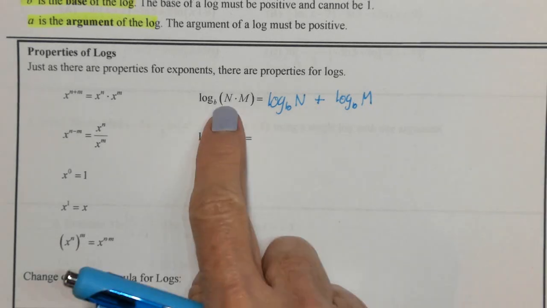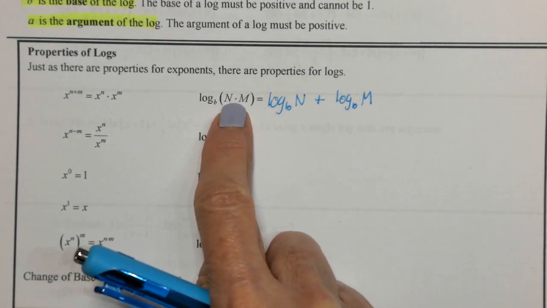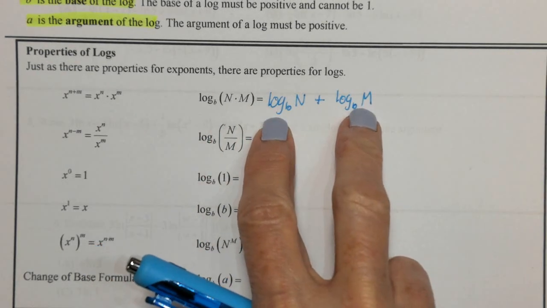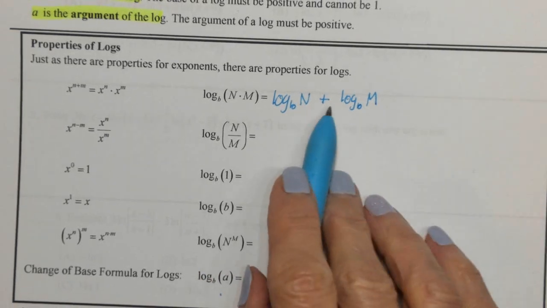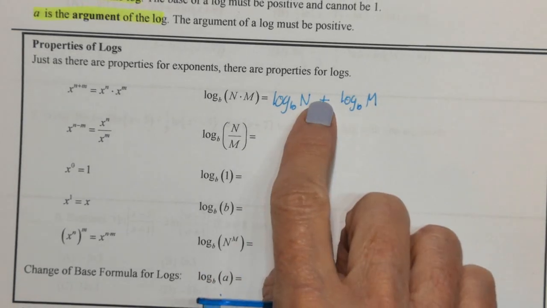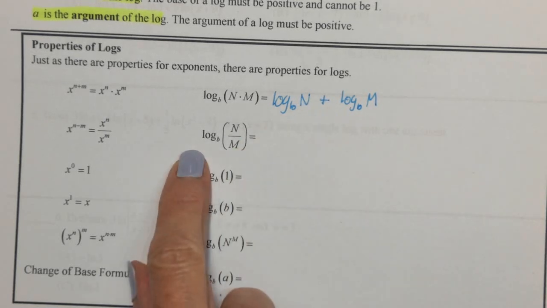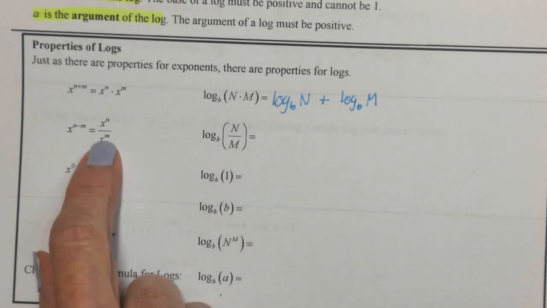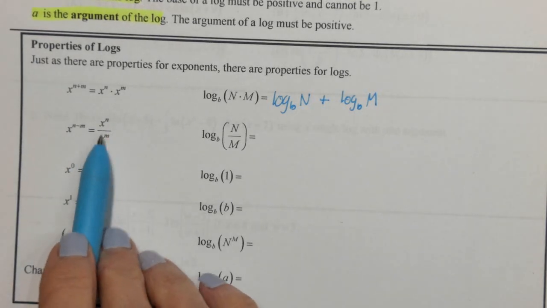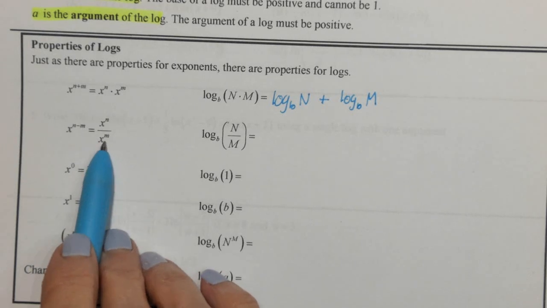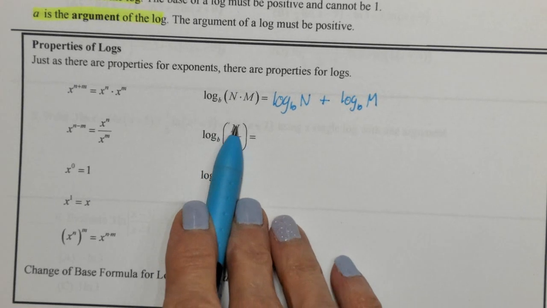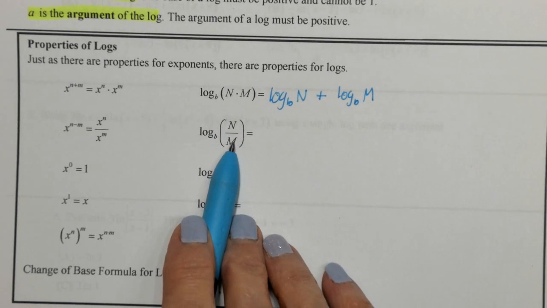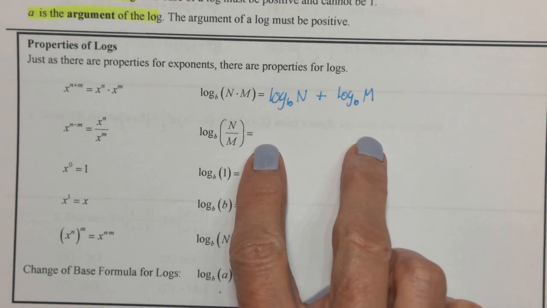So you can think of this as I can split up my argument into two different logs with the same base. The two logs are added together. And just as in exponentials, when dividing two expressions with the same base, you subtract their powers. If your argument is being divided, we can split this up into two logs with the same base.